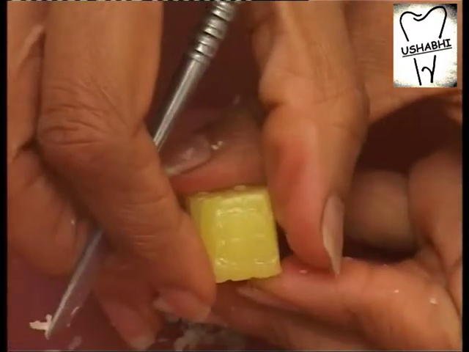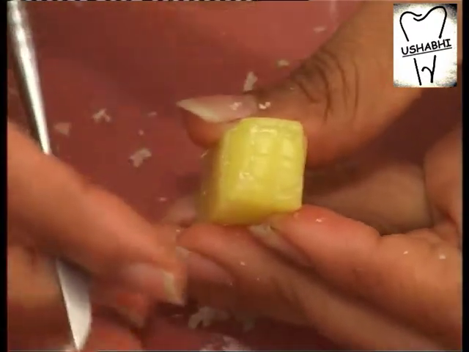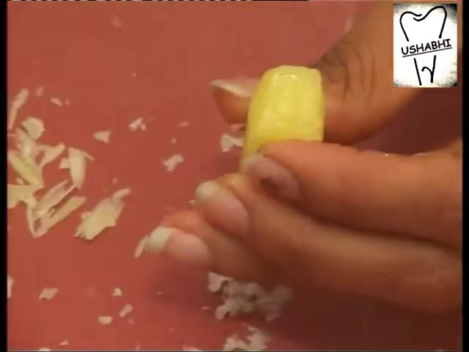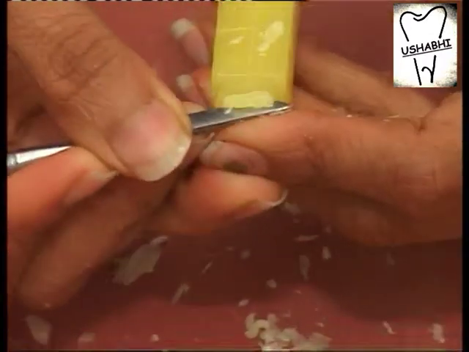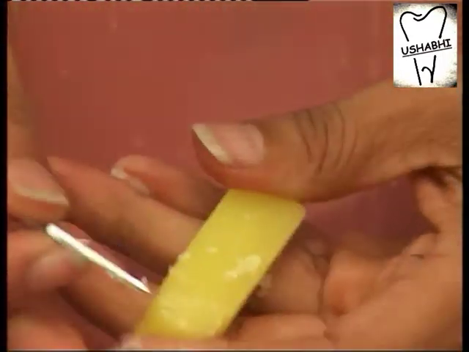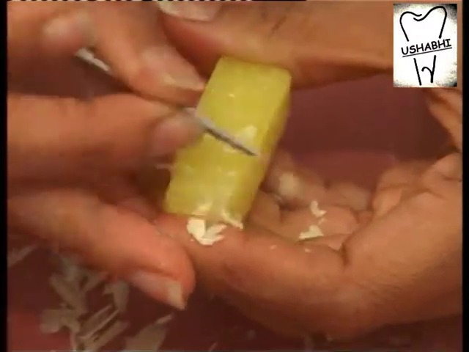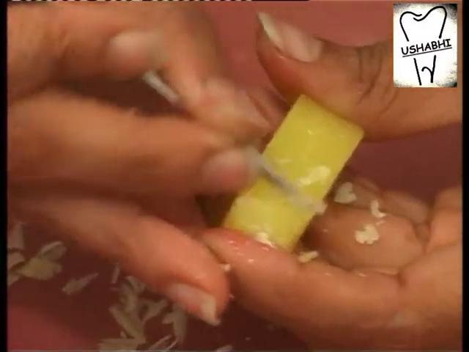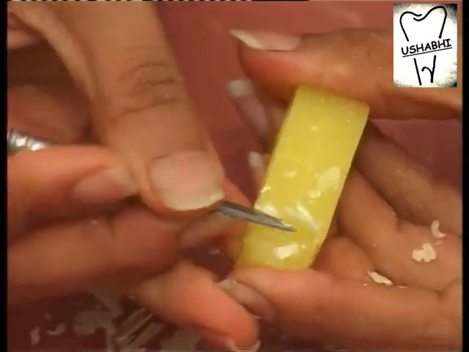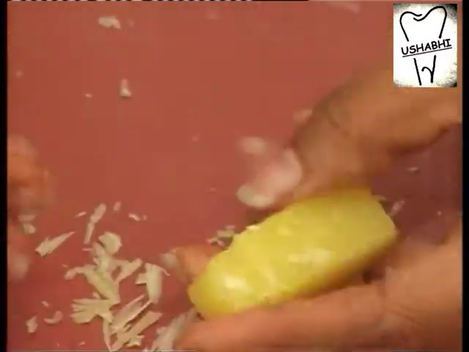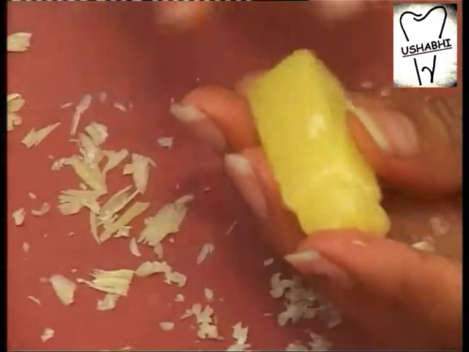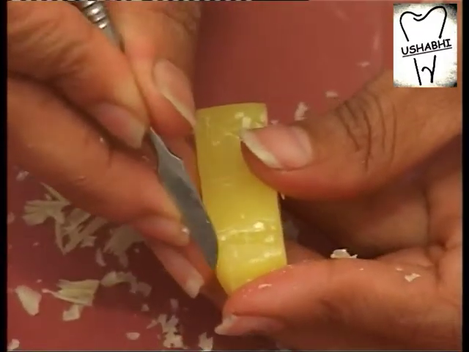So, now we can see it is tapering in a lingual direction, but buccolingual is wider. So, let us remove now from the buccal and the lingual aspects. The crest on the lingual outline is at the middle of the middle third.